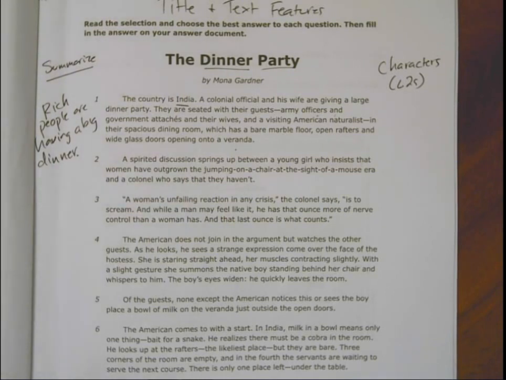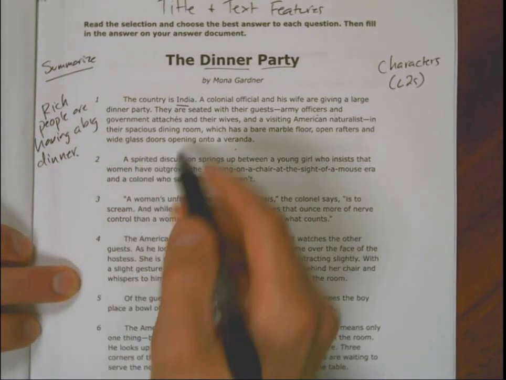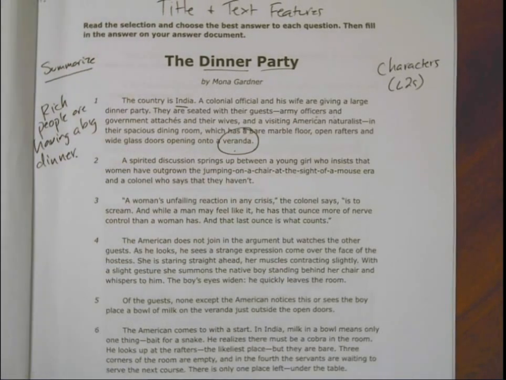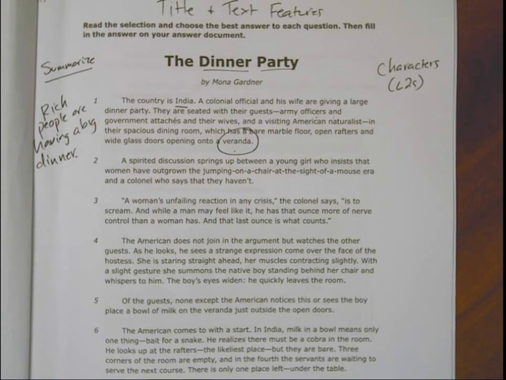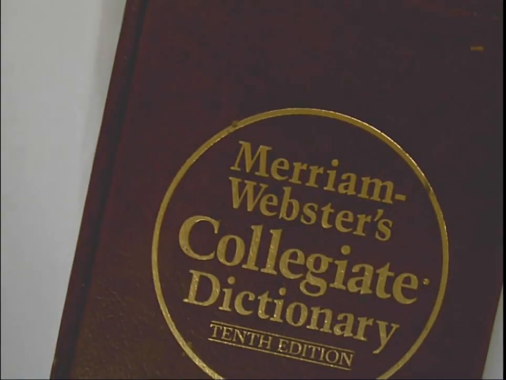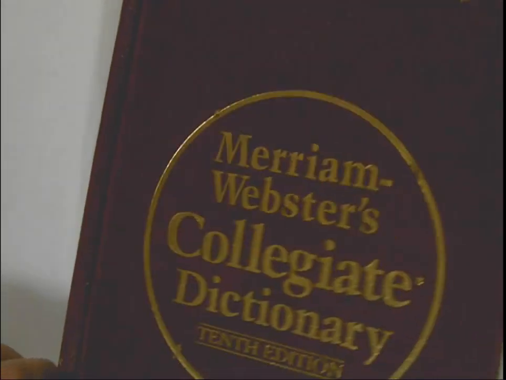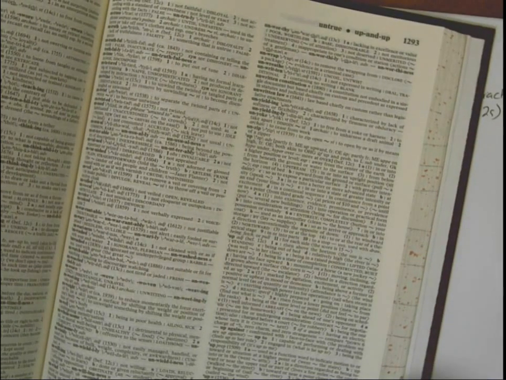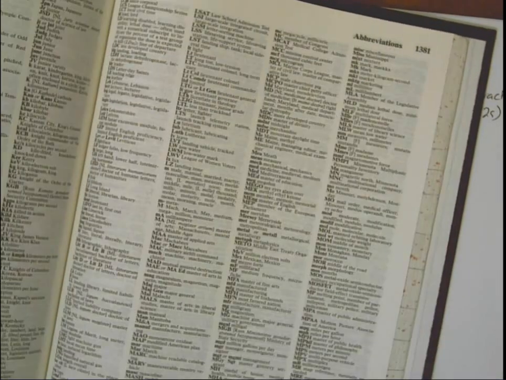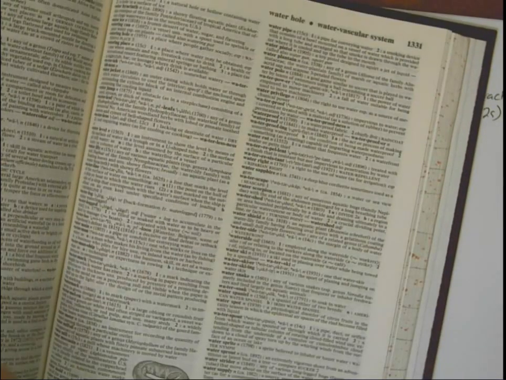Okay, there was an interesting word here. They had the wide glass doors opening onto a veranda. I do not know what a veranda is, but it seems kind of important. So I'm getting up and walking, picking up my dictionary, and walking back. And here we are. Because I can do this on STAAR, it's totally allowed, I'm going to really quickly look up the word veranda.